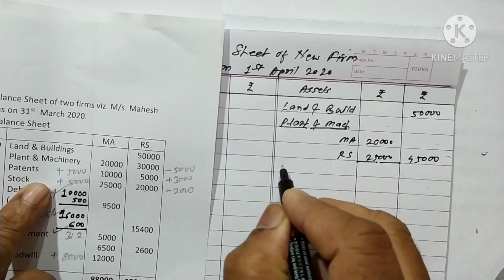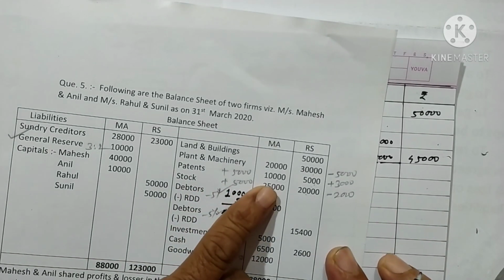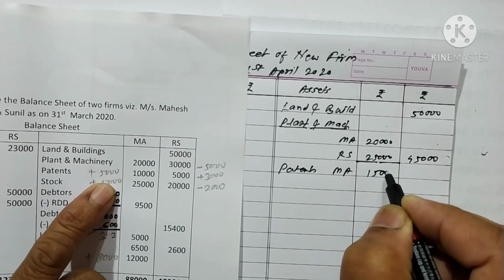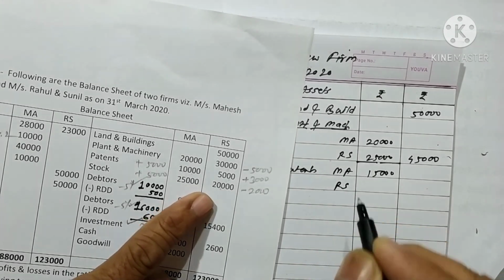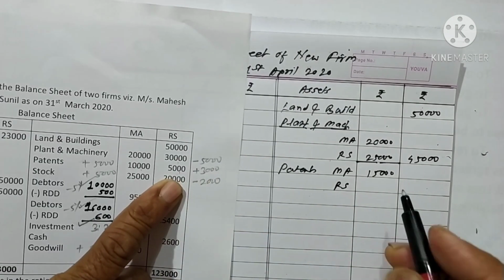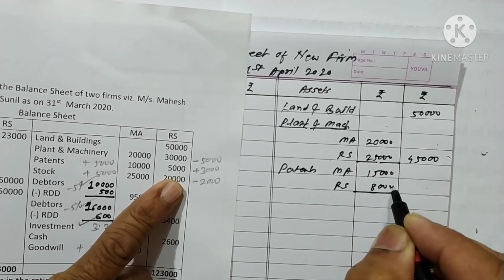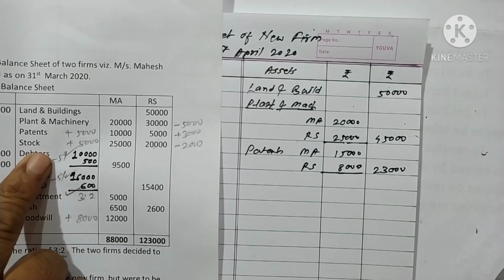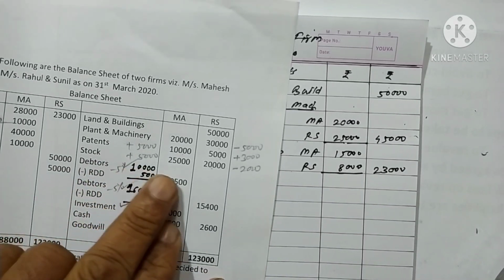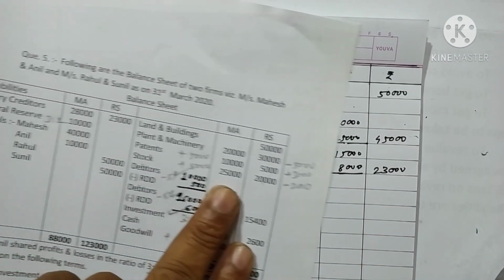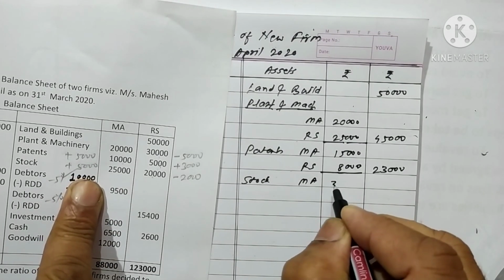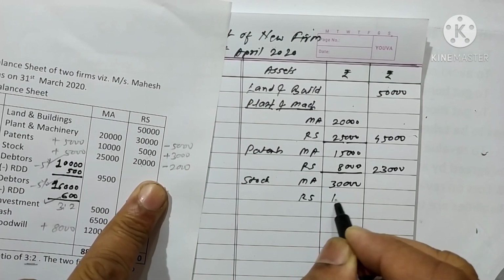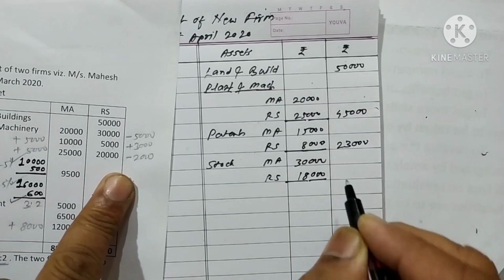Next is patents. 10 plus 5, 15. Mahesh and Anil rupees 15,000 and Rahul and Sunil 5 plus 3, 8,000. Total comes 23,000. Next is stock. Mahesh and Anil 25 plus 5, 30, and here 20 minus 2, 18. Totals 48,000.